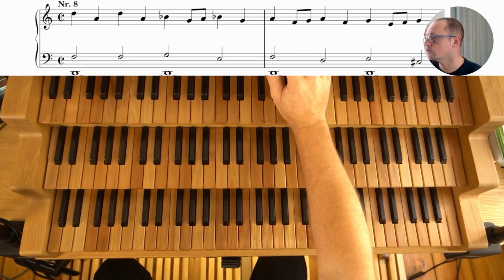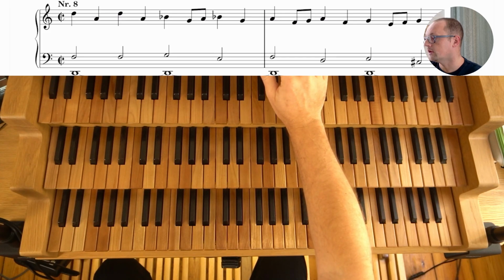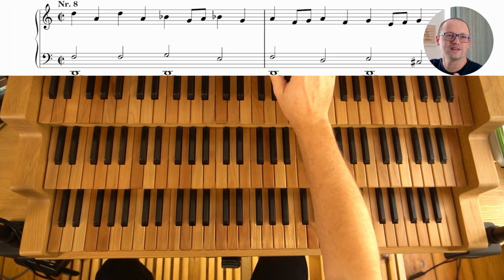But let's start to play it in an original version, like for the organ.